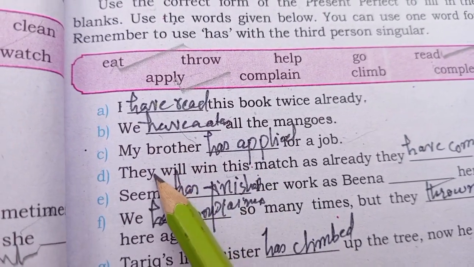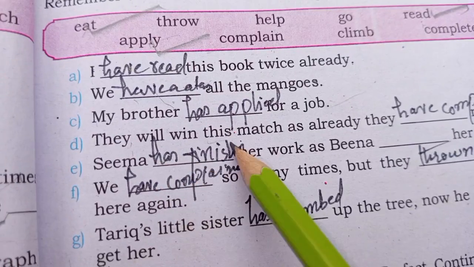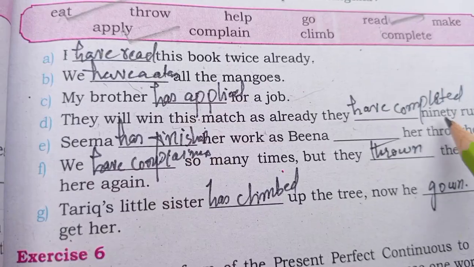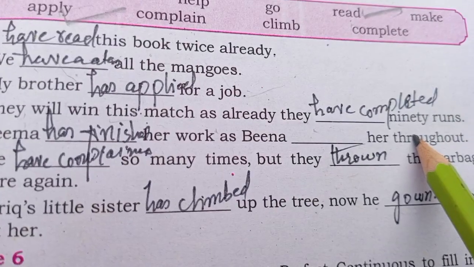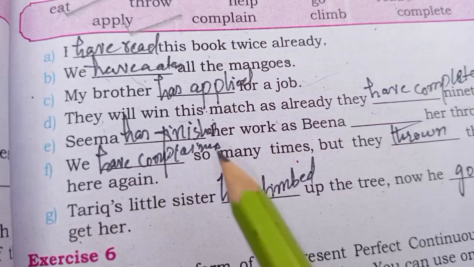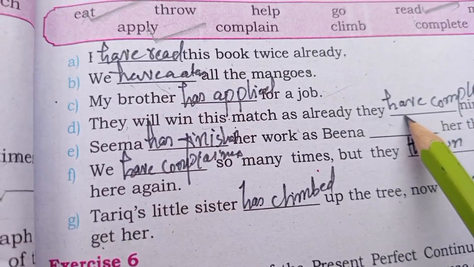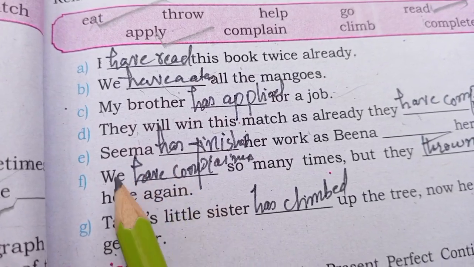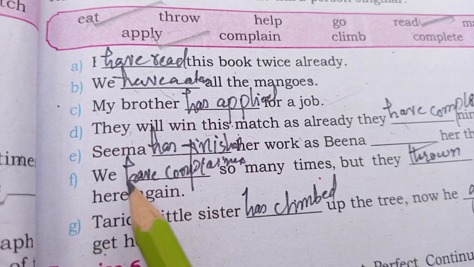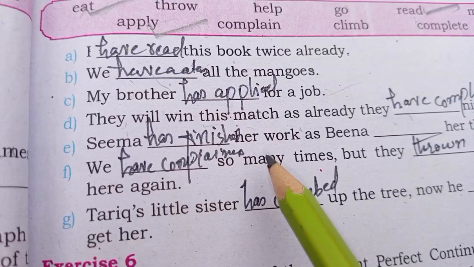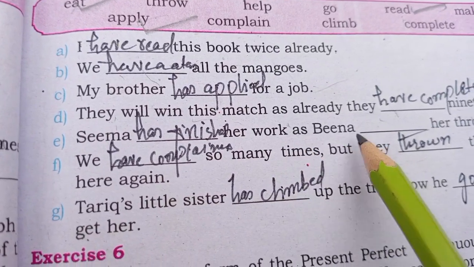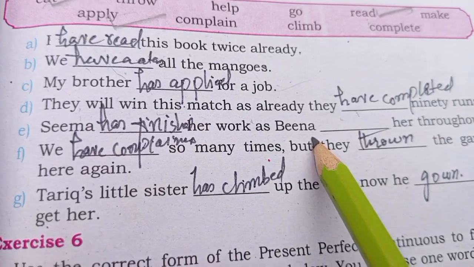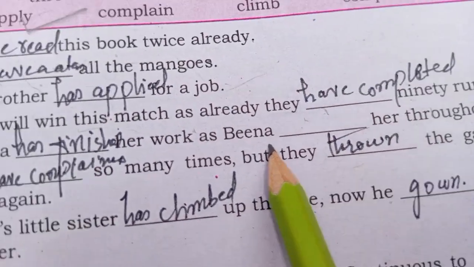They will win this match as already they have completed 90 runs. I have used here completed, has, have, had according to the verbs. Agreement. Seema has finished her work as Bina throughout.